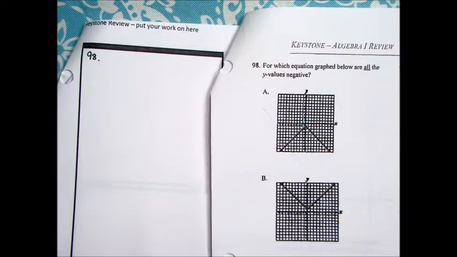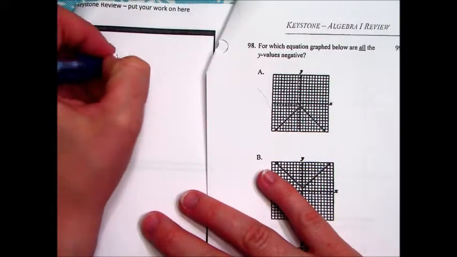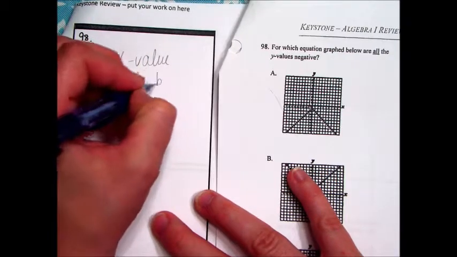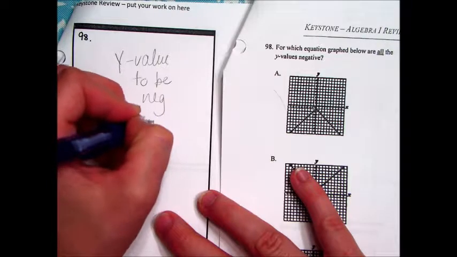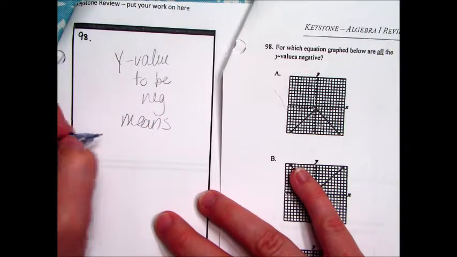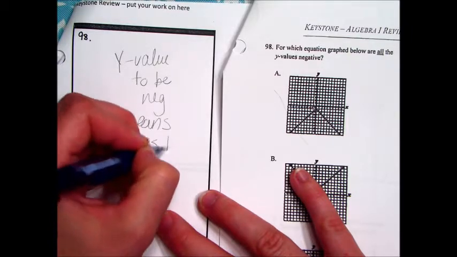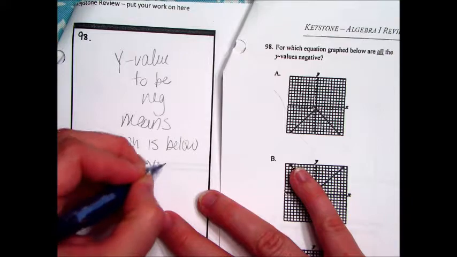98. For which equation graph below are all the y values negative? Well, for a y value to be negative means that the graph is below the x-axis.